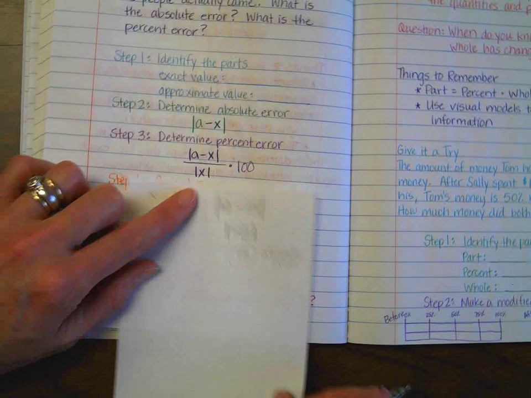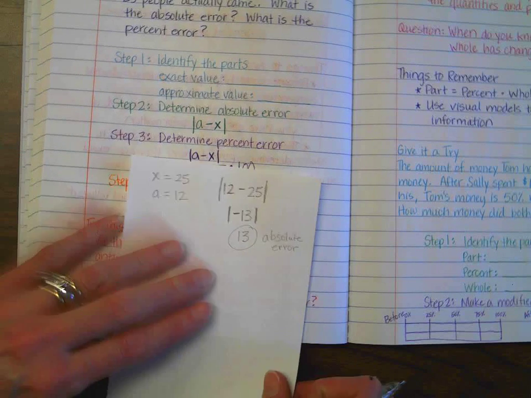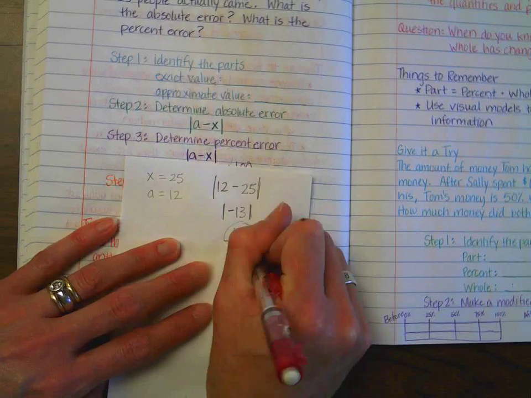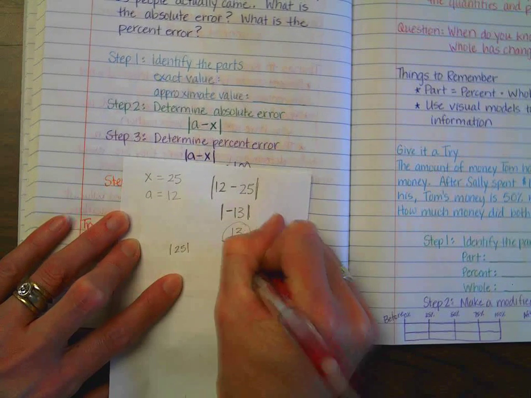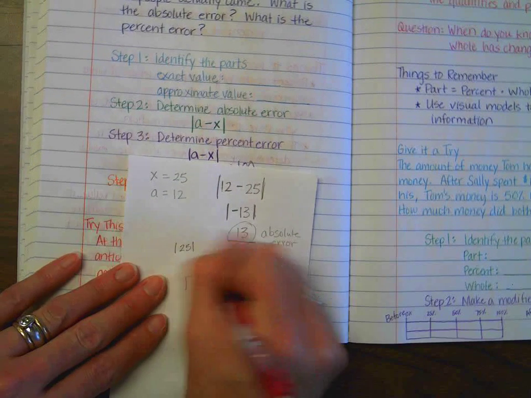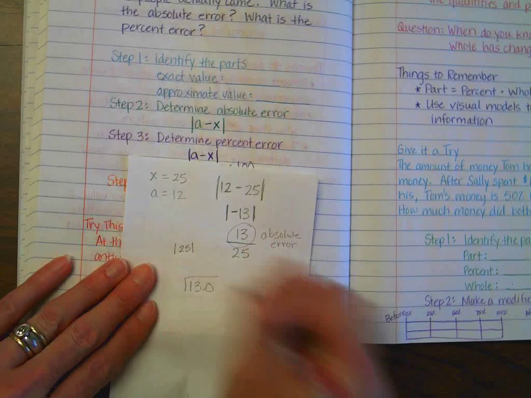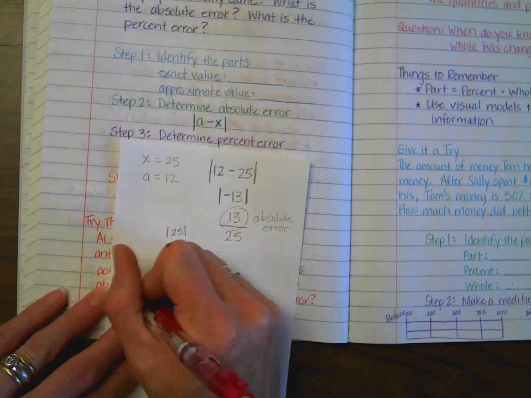Okay. Then this right here, 13, is my absolute error. Okay. After I get the absolute error, I then have to divide it by the absolute value of the exact amount. The exact amount was 25, so I'm going to divide it by the absolute value of 25. I get 25. So now I'm taking 23 and I'm dividing it by 25. So not 23, 13, sorry. 13 divided by 25, so let's see what that answer is.